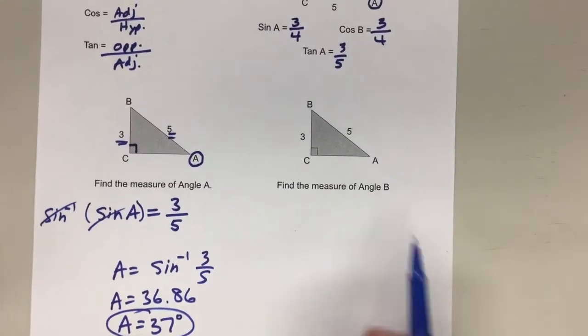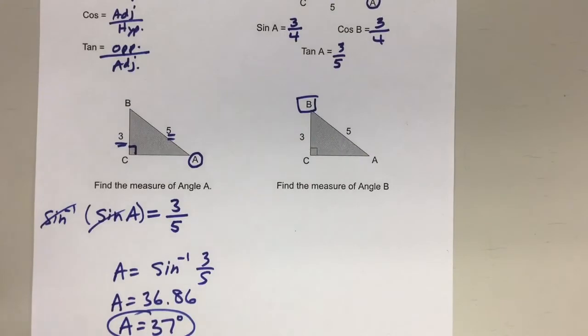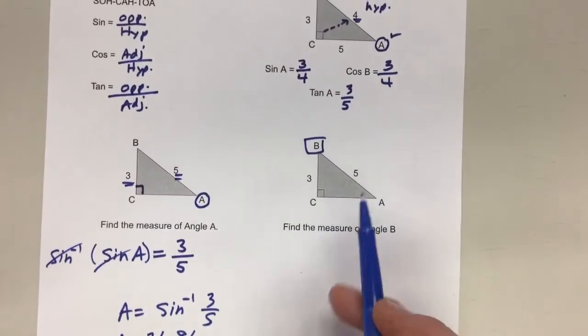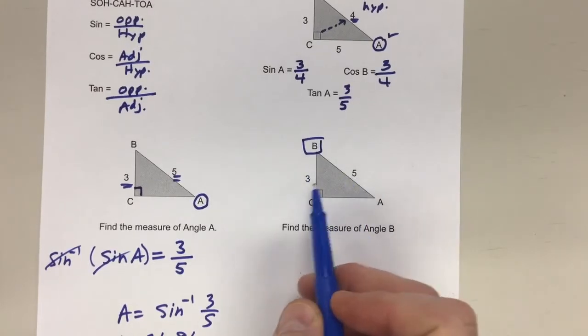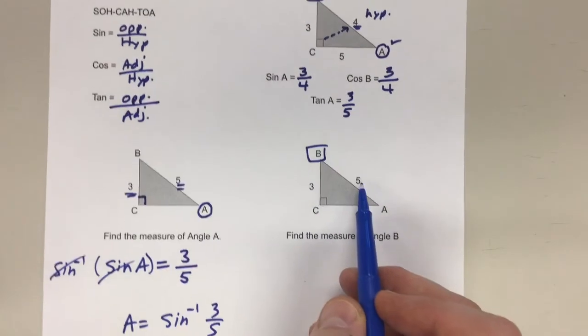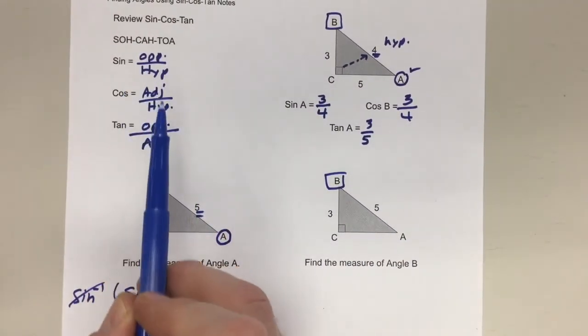Let's try this example. It says find the measure of angle B. So here's B. Again, you need to look at the triangle to see what information they've given us. They've given us the hypotenuse, and 3 is the adjacent side this time. So I have adjacent and hypotenuse. So I go up back to here and look for adjacent hypotenuse.